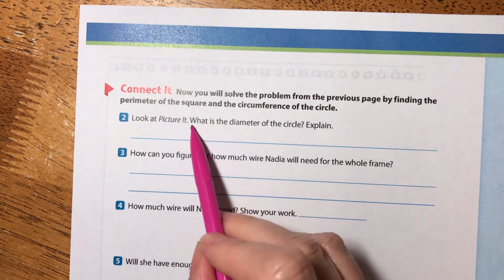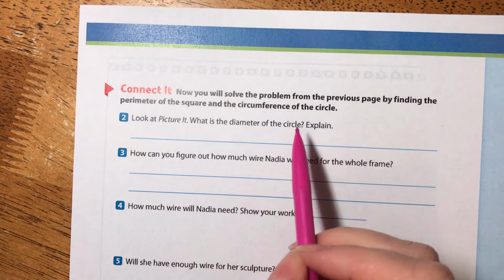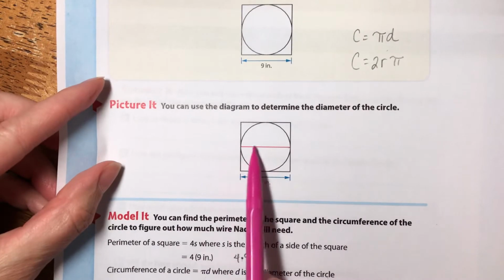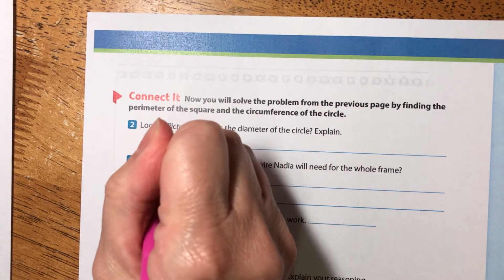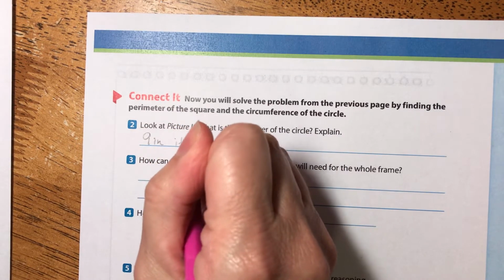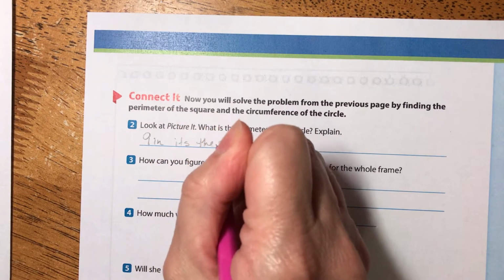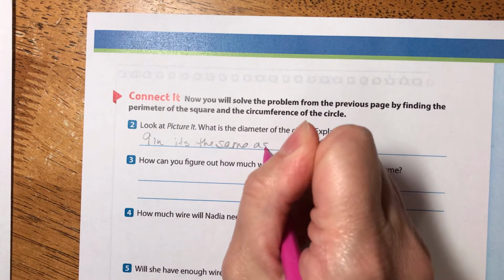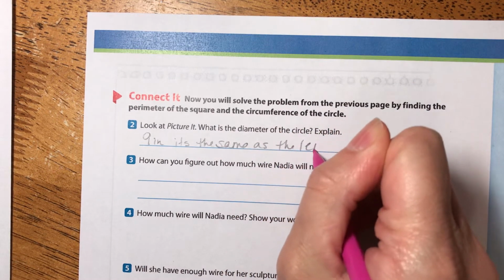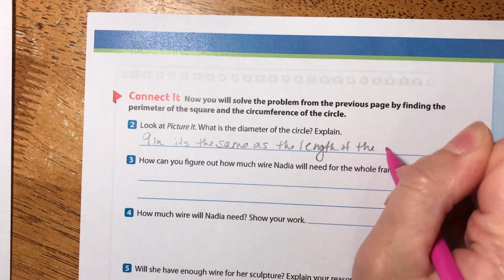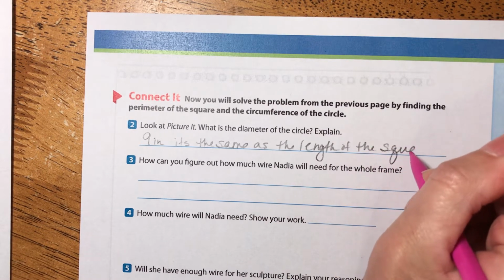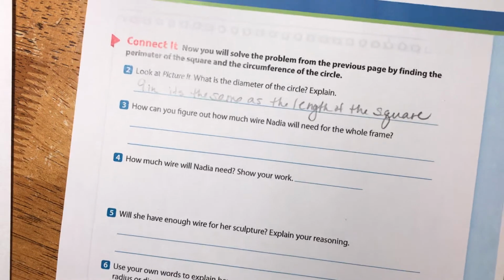Look at the picture. What is the diameter of the circle? Explain how you found it. The diameter of the circle is 9 inches. How do we know that? It's the same as the length of the square. It's the same measure. Okay, let's keep going.